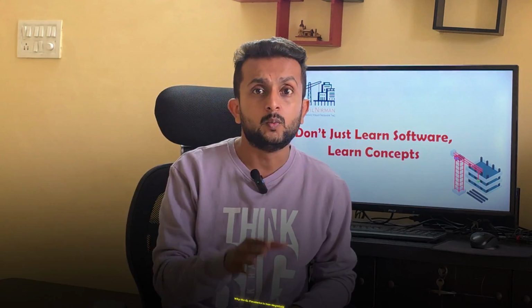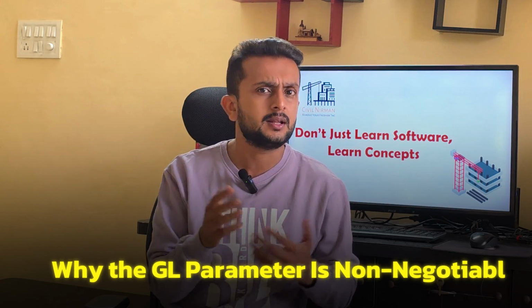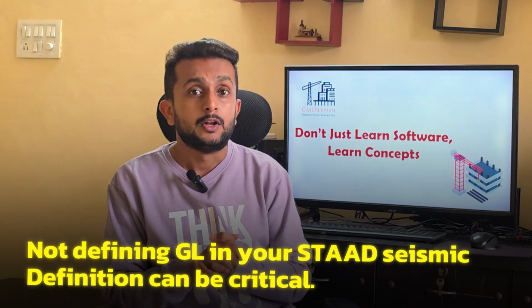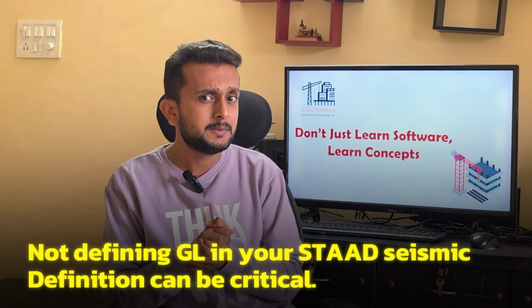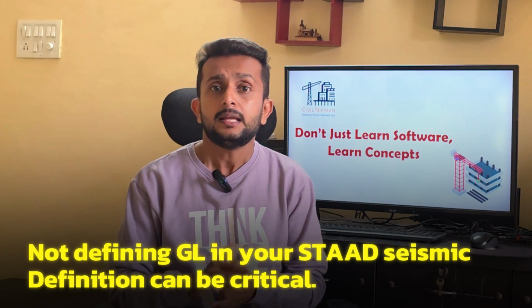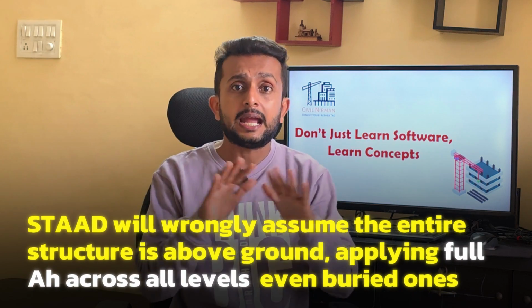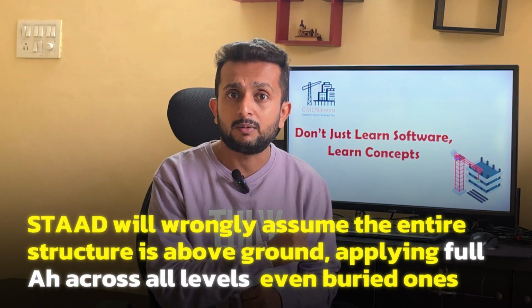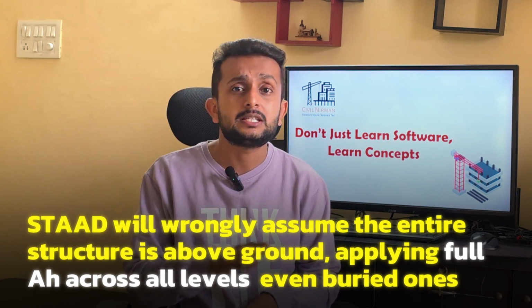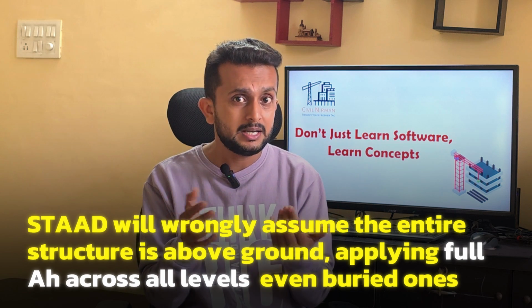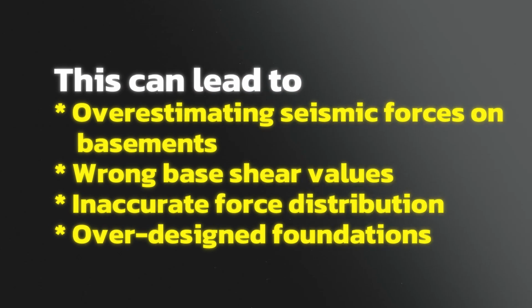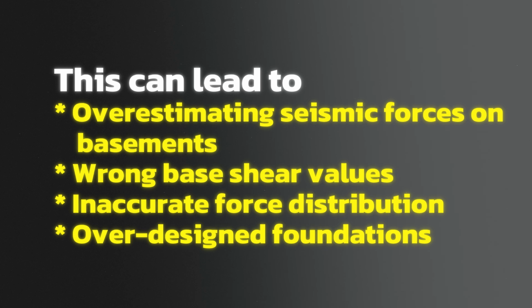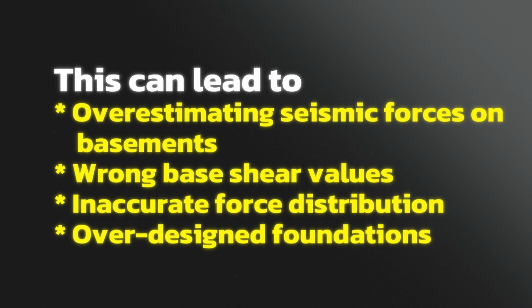Now let's understand why this GL parameter is non-negotiable. Not defining GL in your seismic definition can be critical. STAAD will wrongly assume the entire structure is above ground level and apply full AH across all levels, even the buried ones. And this can lead to overestimating the seismic forces on the basements, wrong base shear values, inaccurate force distribution, and over-designed foundations.